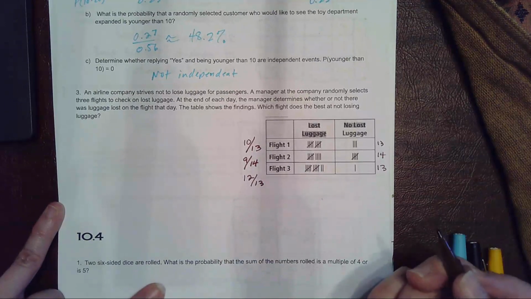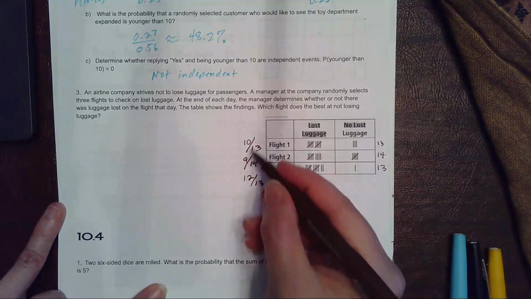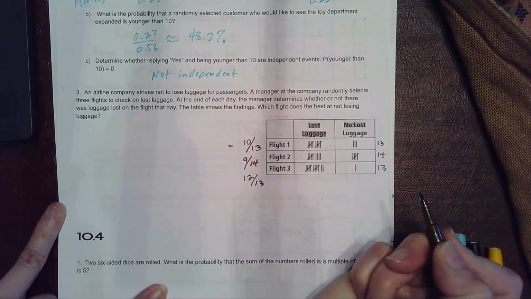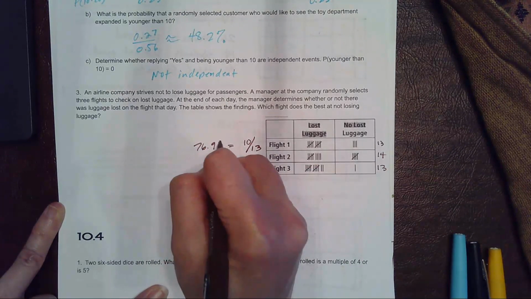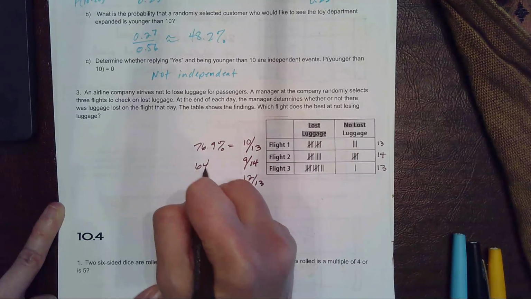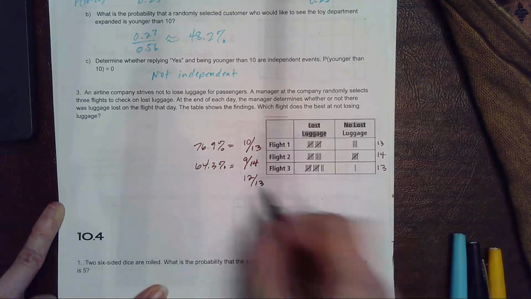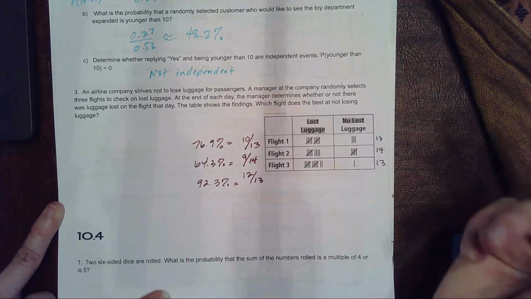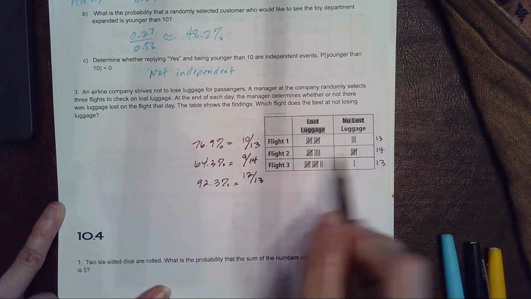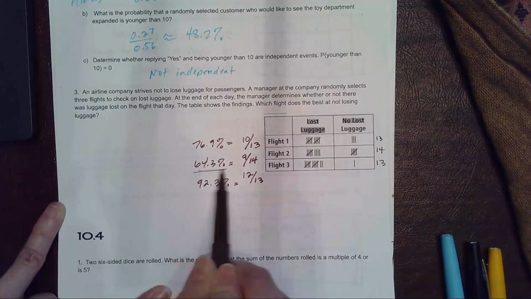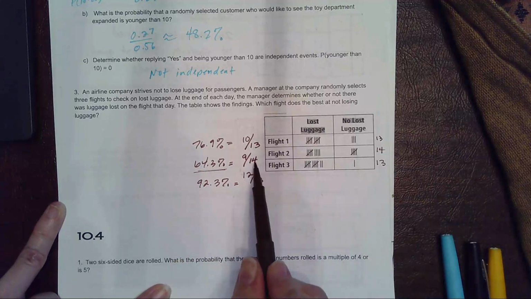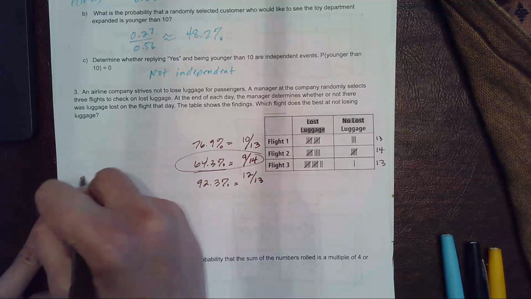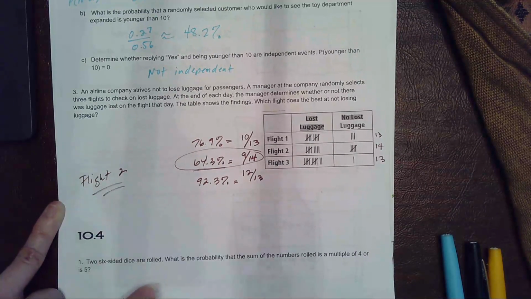So to figure out which flight does the best job, if you're looking at lost luggage, you want this to be the lowest, right? So I just changed these into percents. 10 out of 13, I got 76.9%. 9 out of 14, I got 64.3%. And then flight 3, 12 out of 13, I got 92.3%, so stay away from that flight. So which flight does the best job of not losing your luggage? Well, it looks like 64.3% of the people surveyed got their luggage lost on flight 2, but that was the lowest. So I would say flight 2 was my best option.